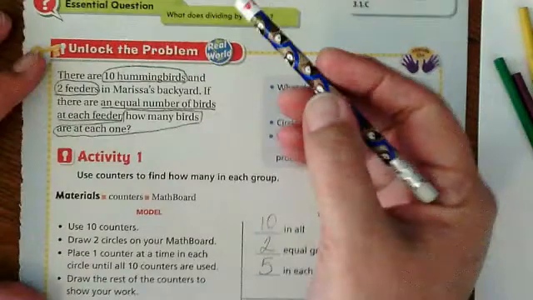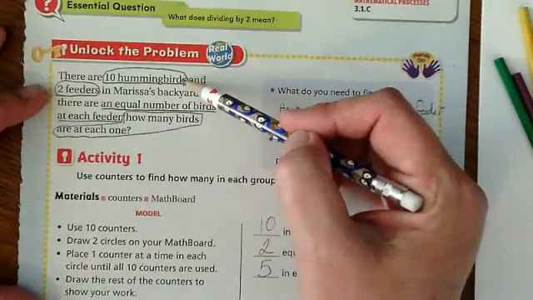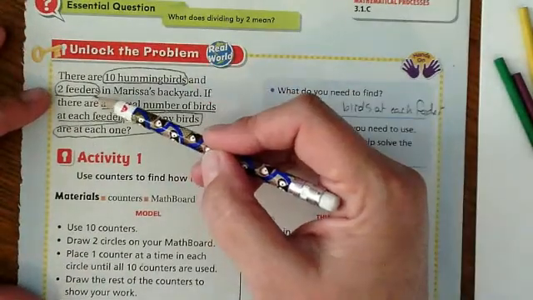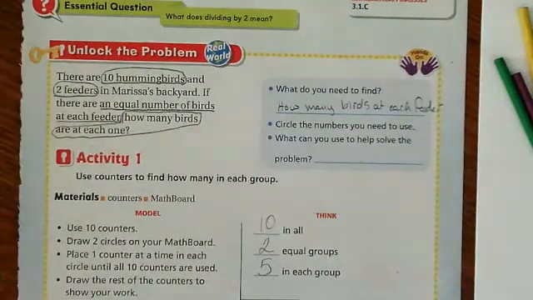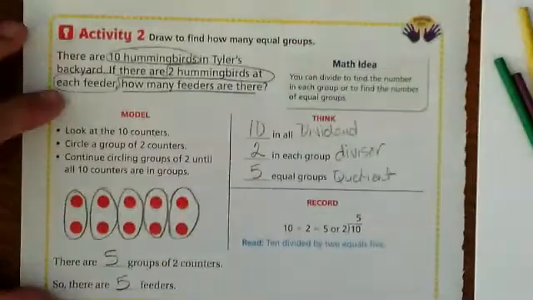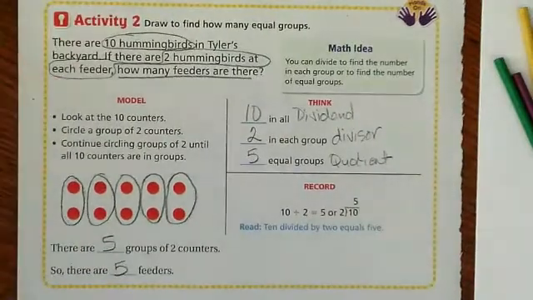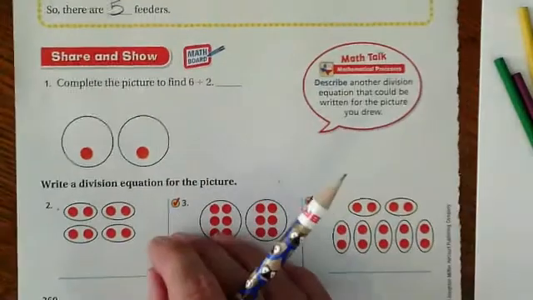In the other problem, we were given the number of hummingbirds and how many feeders we had, and then we had to find out how many birds. So, 2 different ways of dividing by 2. You're either doing 2 in each group or 2 groups. You're going to keep working on dividing by 2, and you're going to see it both ways.